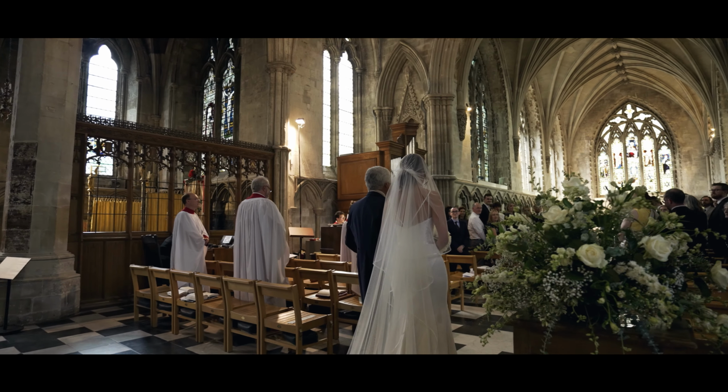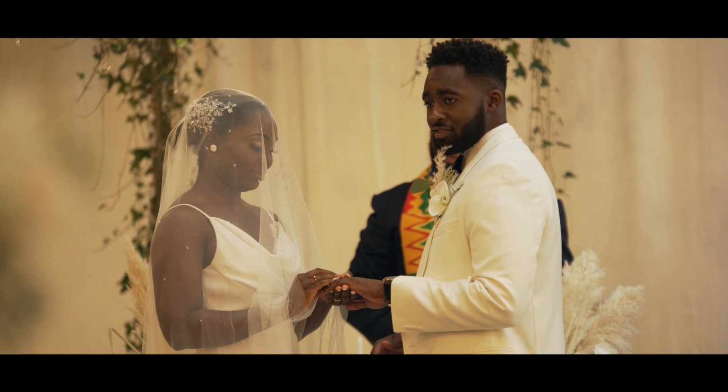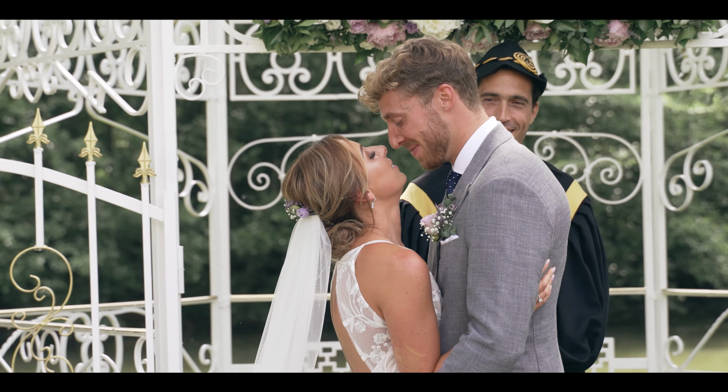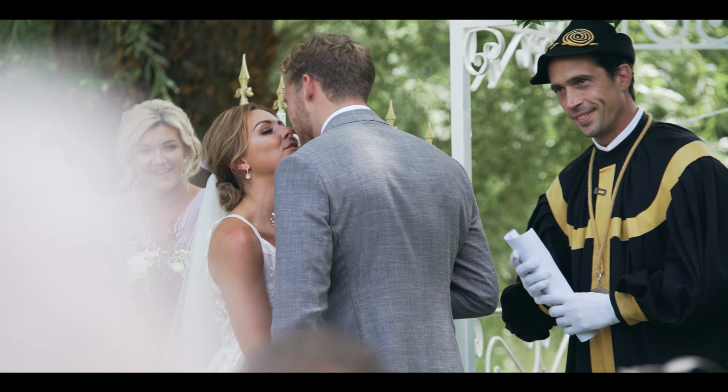I'll have maybe the ring exchange early on, and then later on the announcement of bride and groom are married, you may now kiss the bride. There's no hard and fast rule that it needs to start at the beginning with preps and finish at the end with dancing. That's how I used to do it, but since I've stopped doing that and I've now started to edit in a more non-linear way, I've had better feedback and just generally more engagement.